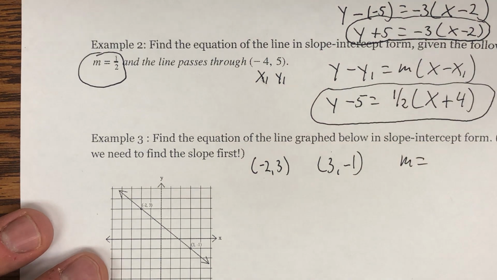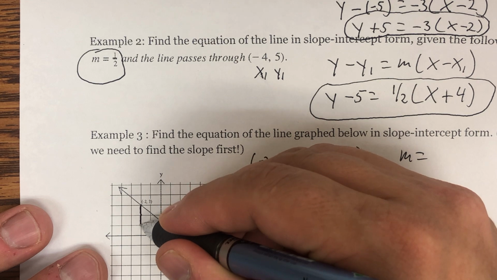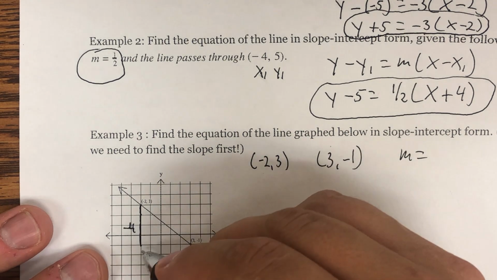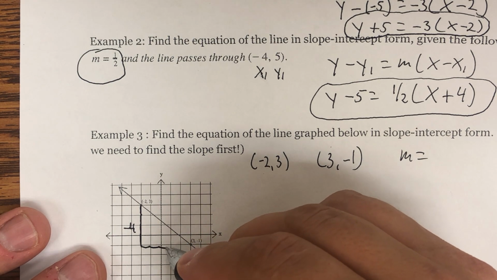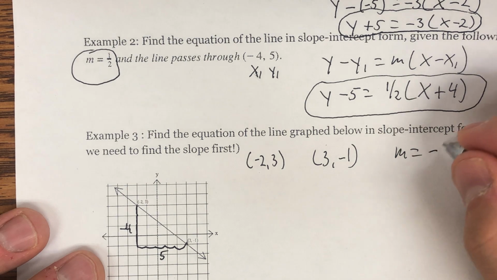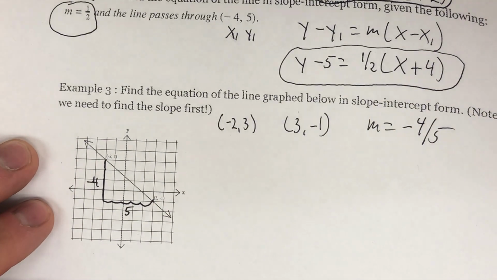What's m equal to? On this one, it's a graph, so I'm going to count it. It's going down. Down 1, 2, 3, 4, -4 over 1, 2, 3, 4, 5. So our slope is -4 over 5. I think counting it's a little bit easier. You could have also used the slope formula.